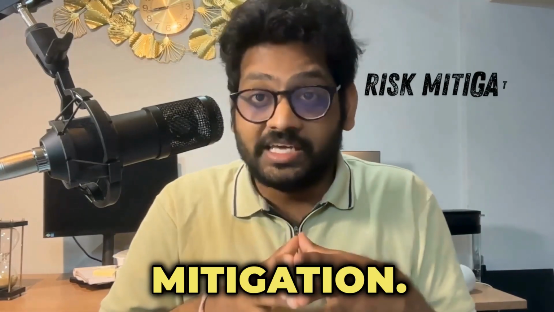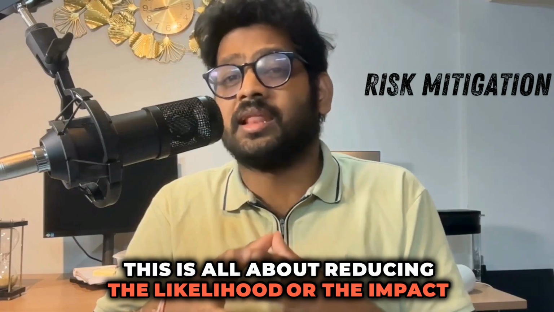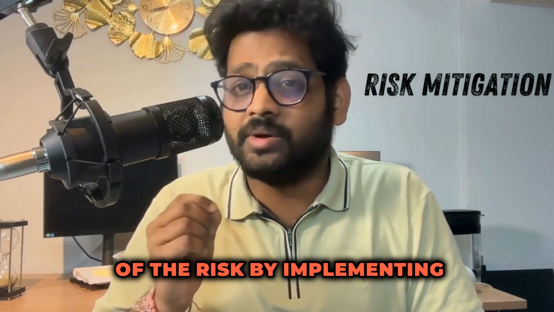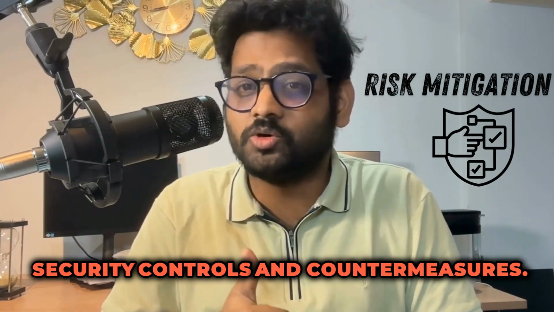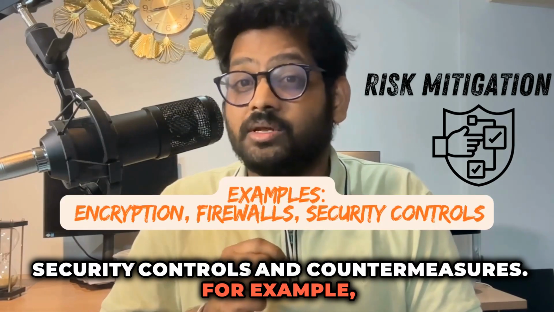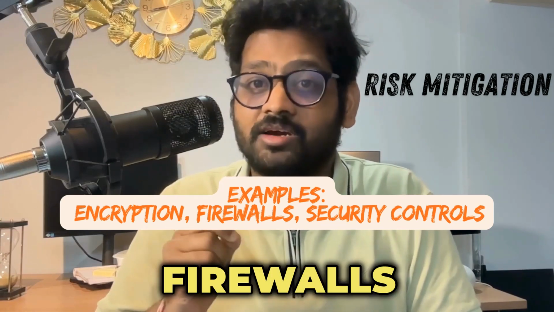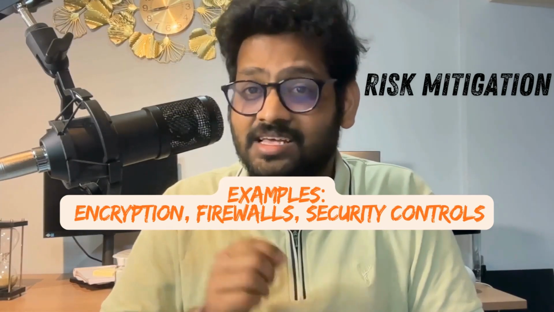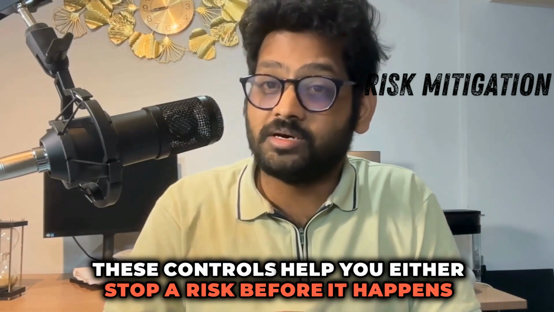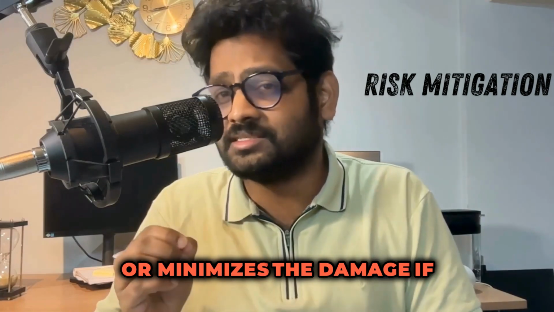First, risk mitigation. This is all about reducing the likelihood or the impact of the risk by implementing safeguards, security controls, and countermeasures. For example, you can deploy encryption to protect sensitive data or install firewalls to block unauthorized access. These controls help you either stop a risk before it happens or minimize the damage if it does.